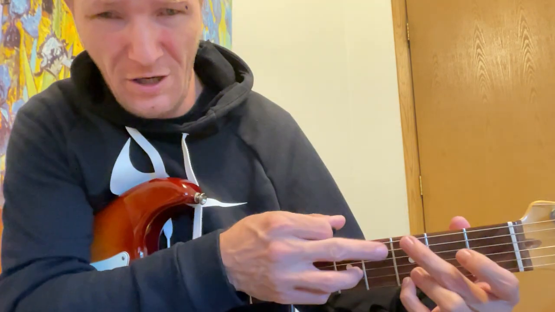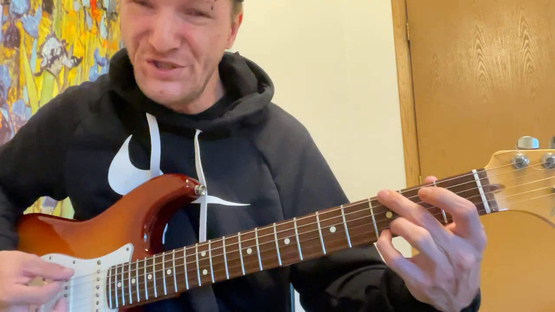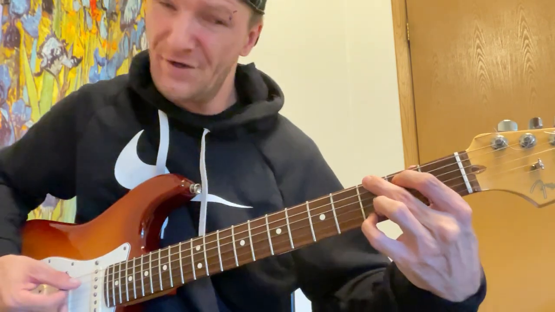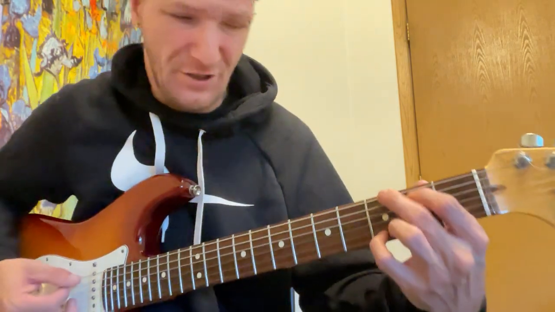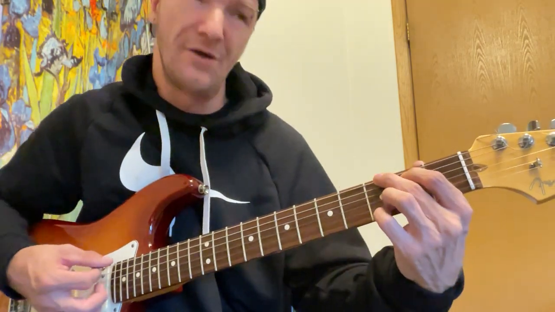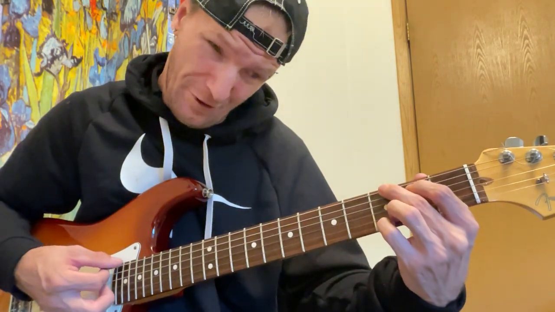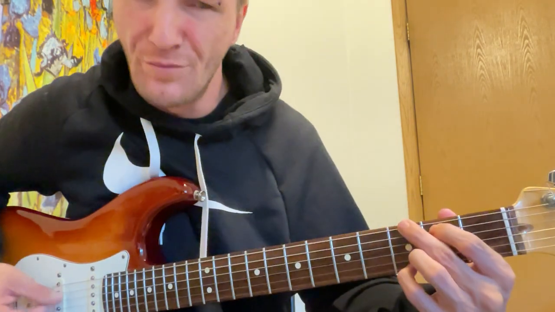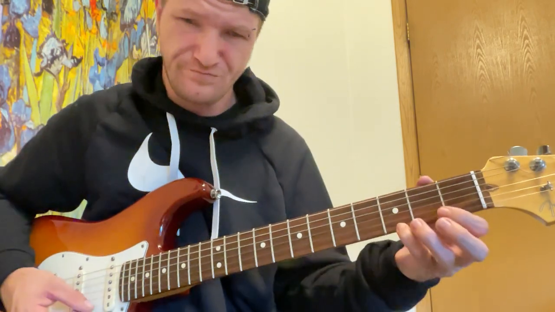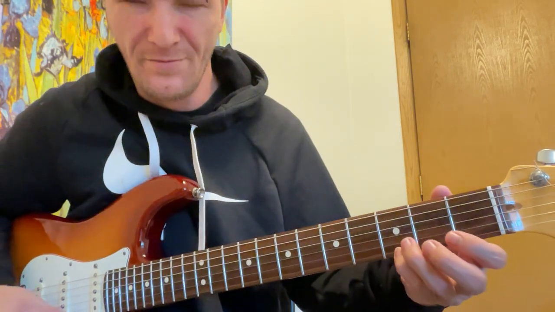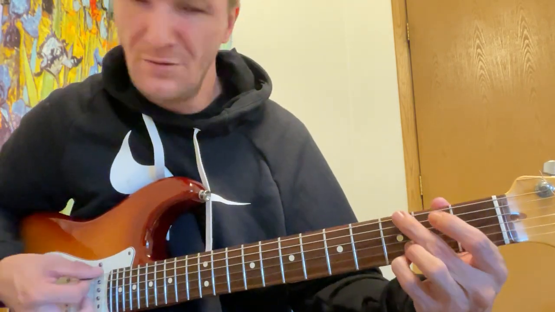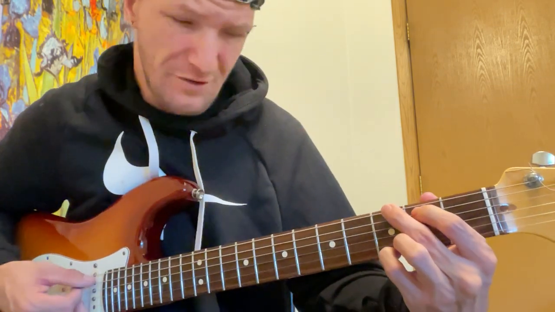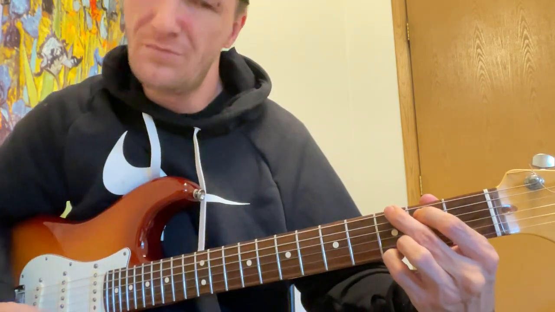Now we want to go all the way up here, sixth string, and then fifth string, second fret. Build again. B string, sixth string, low E, fifth string.